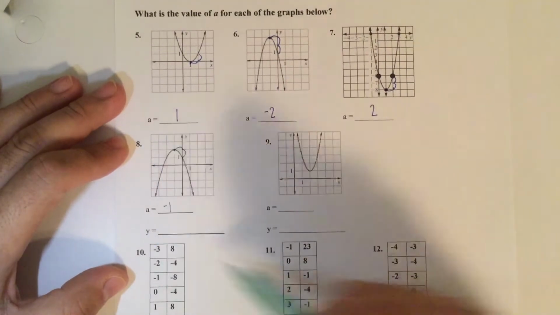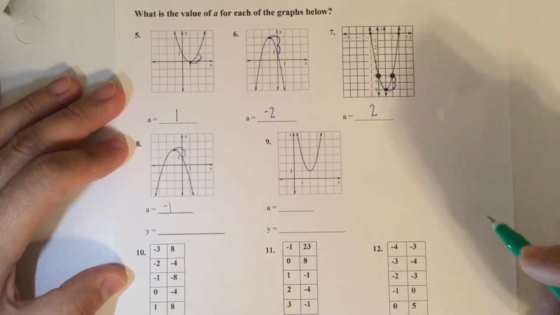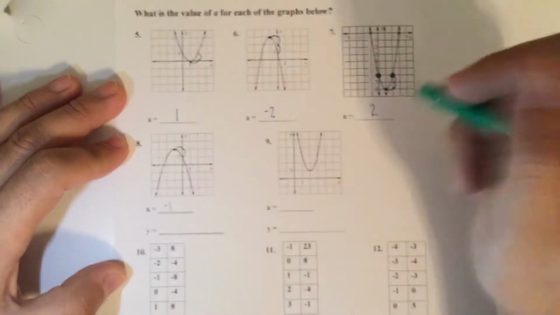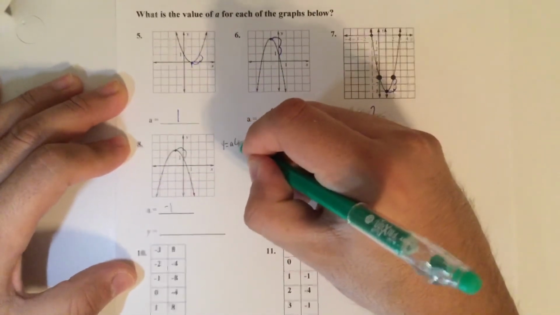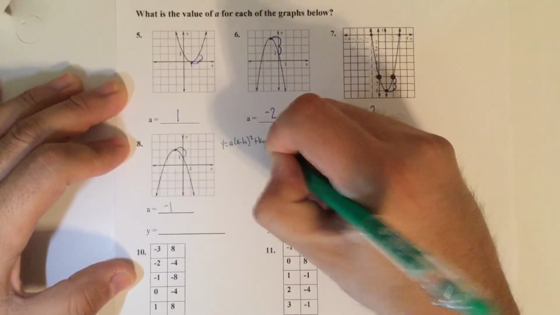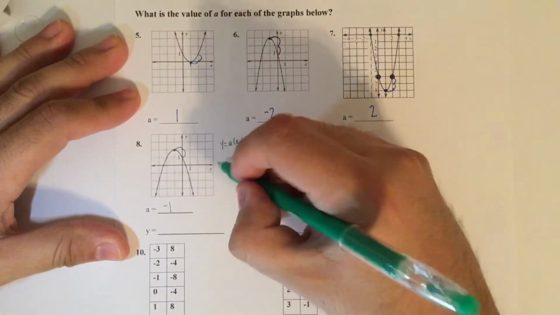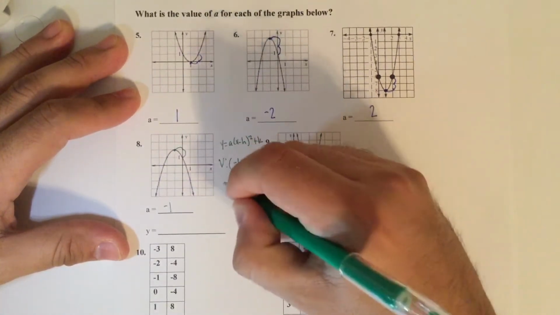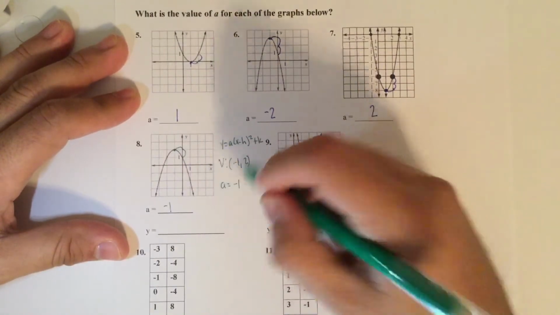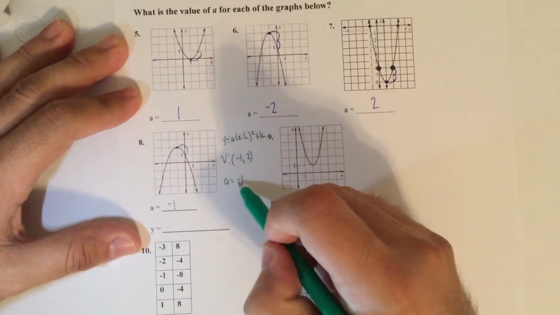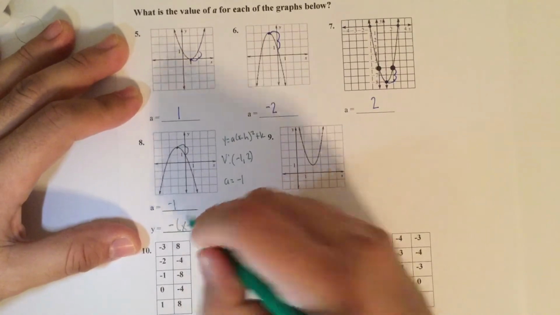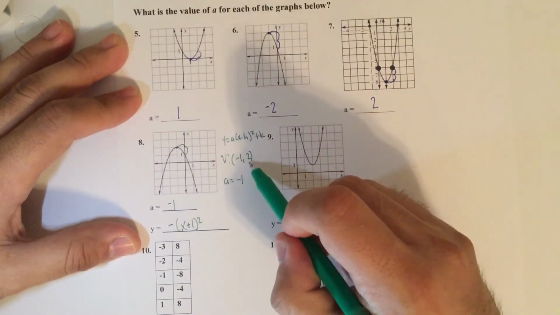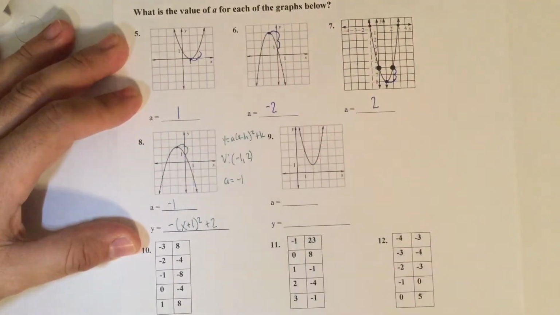Okay, so this one has an equation here, but it doesn't tell me what to do. So let's say we do this one in vertex form. So y equals a(x minus h) squared plus k. So we now know, so let's write the vertex. So the vertex is at (-1, 2). And the a value is negative 1. So when I plug it in, y equals -1(x minus, if I take negative 1 and plug it in here, it becomes positive 1) squared. And the k is positive 2, so plus 2.